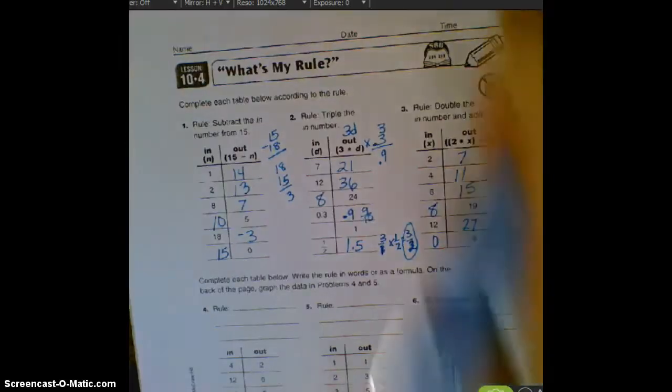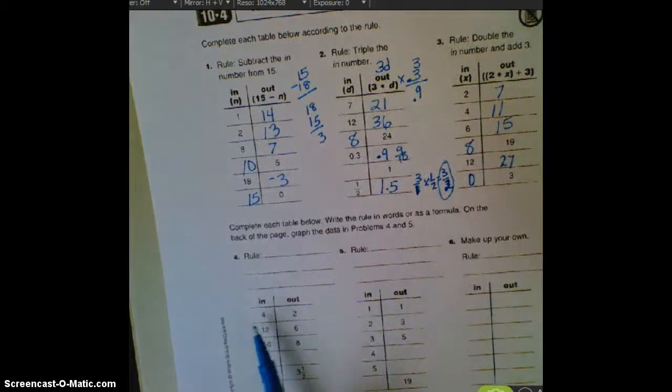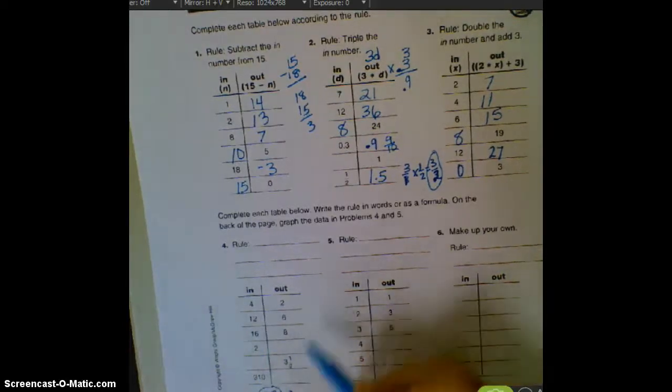On these, we don't have the rule yet. We have to figure out what the rule is, kind of like we were doing in class today. It says write a formula, that we were calling write an algebraic expression. Same idea. I can see that 4 went in and 2 came out. So I can see it's getting smaller. That leads me to believe it's either dividing or subtracting. If it's dividing, it's going to be dividing by 2. If it's subtracting, it would be subtracting 2. 12 divided by 2 is 6. 12 minus 2 would be 10, so it must be this one, divided by 2.